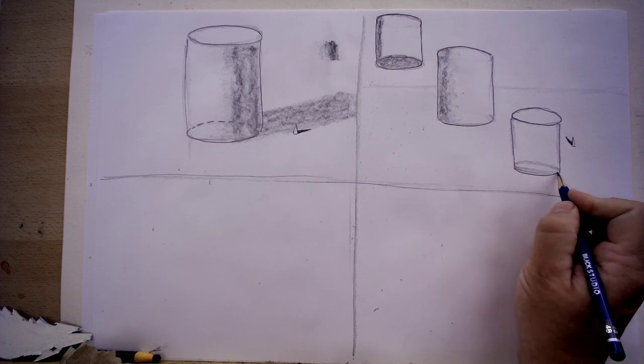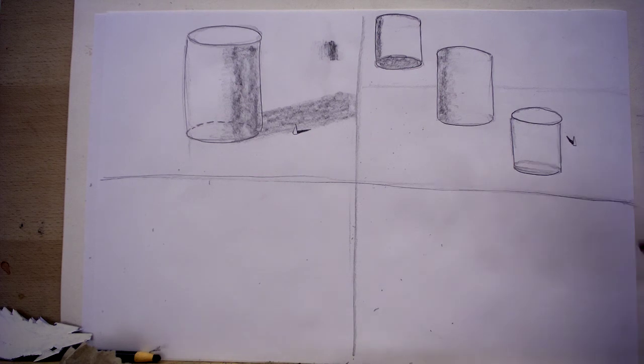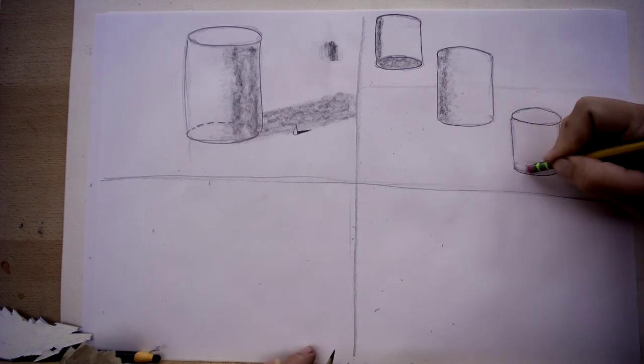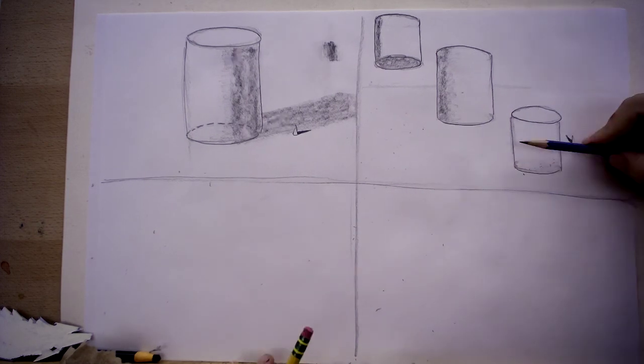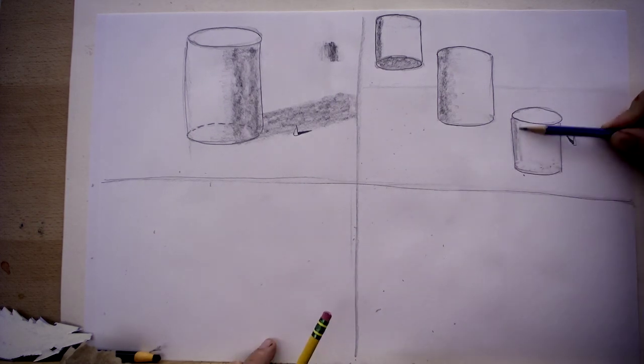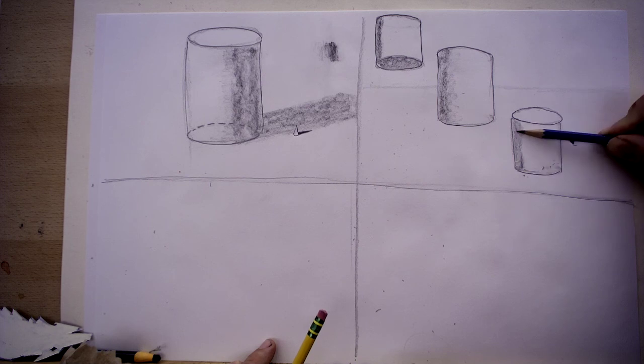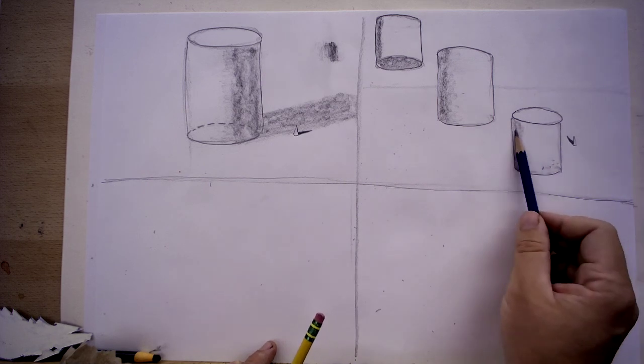But I won't be able to see the bottom because it's below my eye level. Shade that in. And the top of this will be light because, again, the light source is coming from up above.